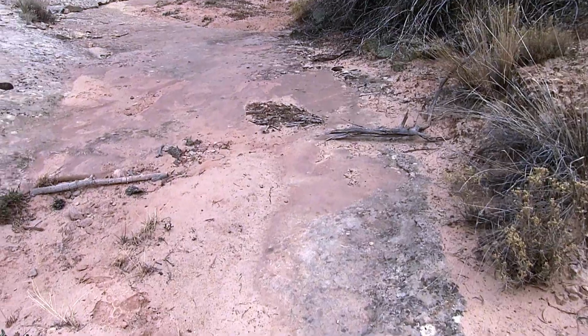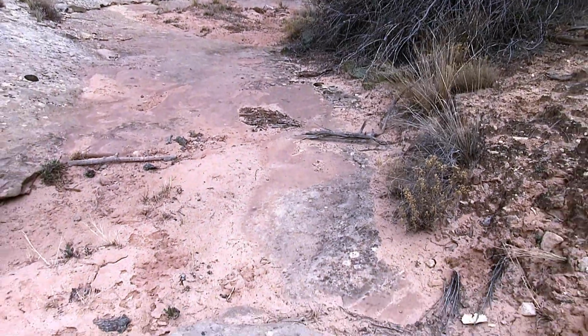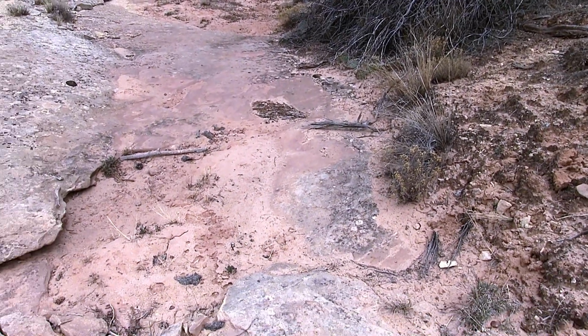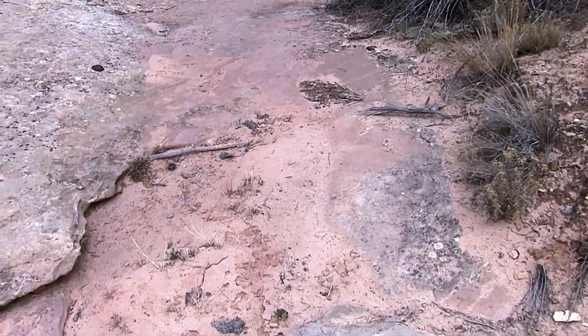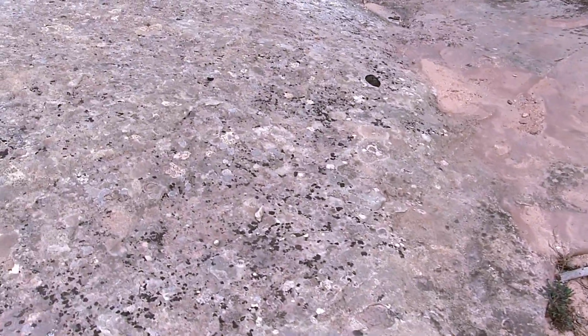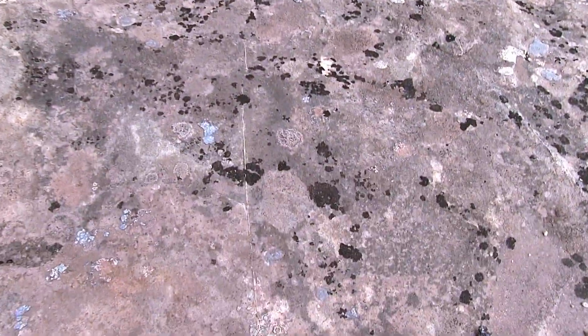I've documented this on 3 continents, 45-degree angle construction. 45 degrees to the flow. So you see that, right? Okay, good. Let's keep going down. There's another 45 to the flow.